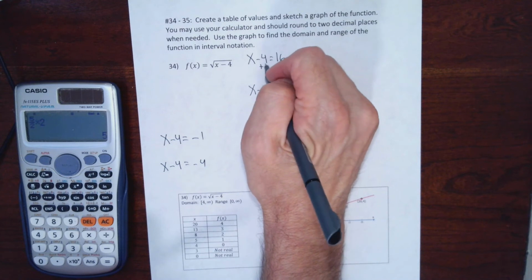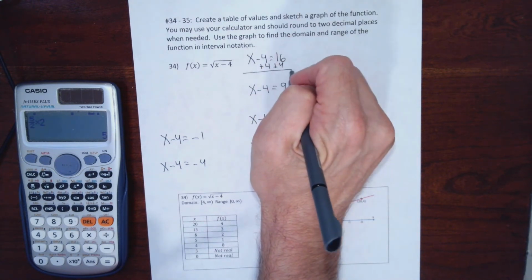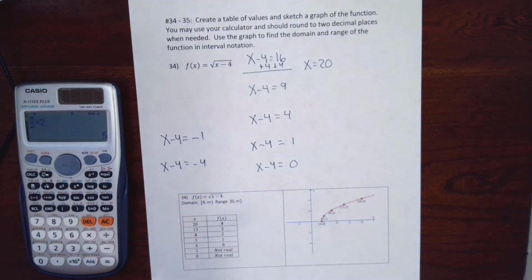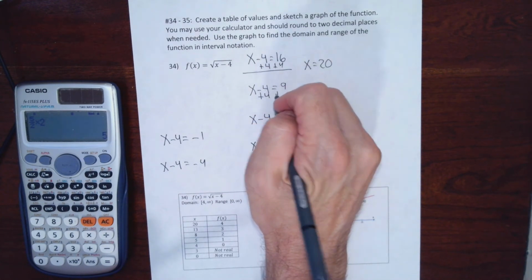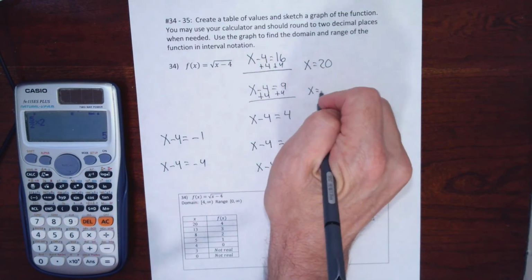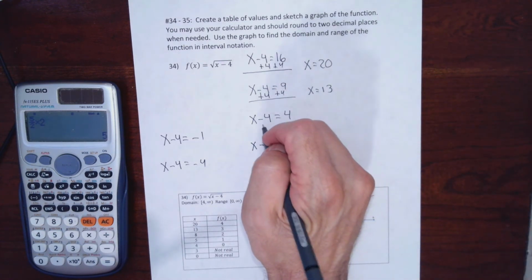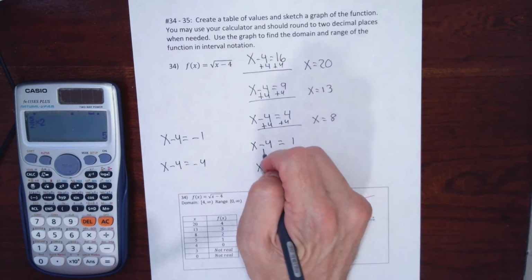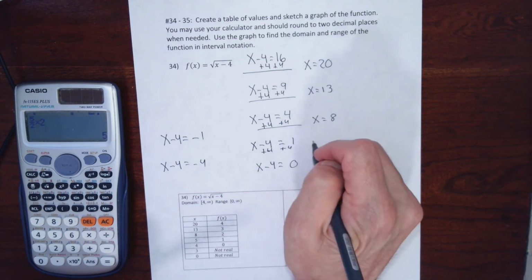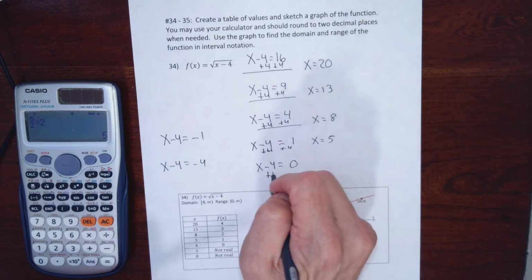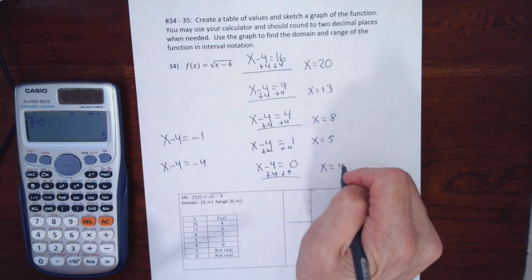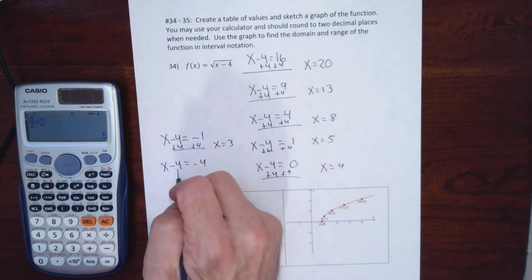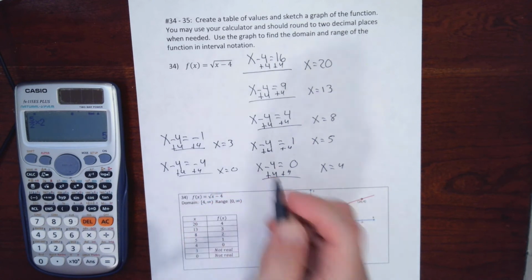So to start off my table, I set the radicand equal to 16. I add 4 to both sides, and that gave me 20 for the first number in my table. The x minus 4, when I set it equal to 9, I'd add 4 to both sides and get 13 for the next number in my x column. The third number in my x column is going to be 8. The fourth is going to be 5. The fifth is going to be 4. And then 3. And then 0. So those are my x's.